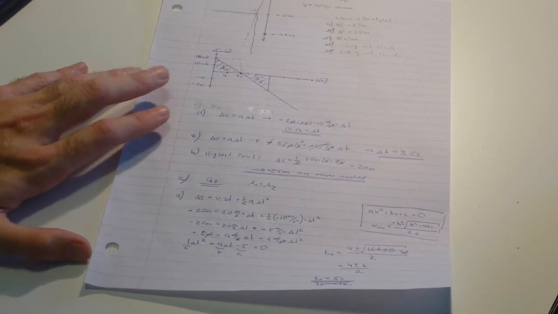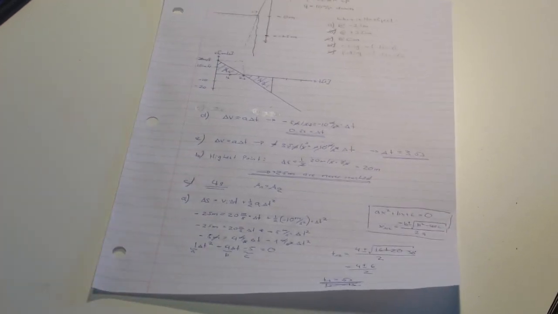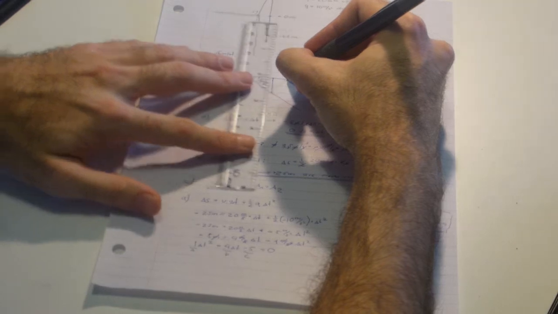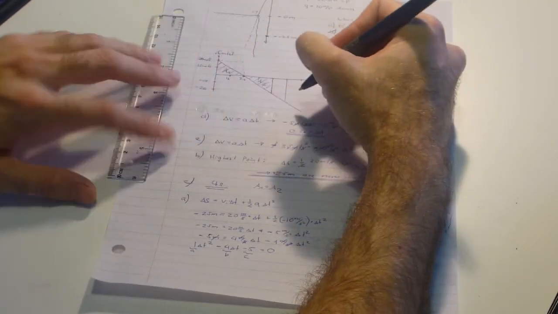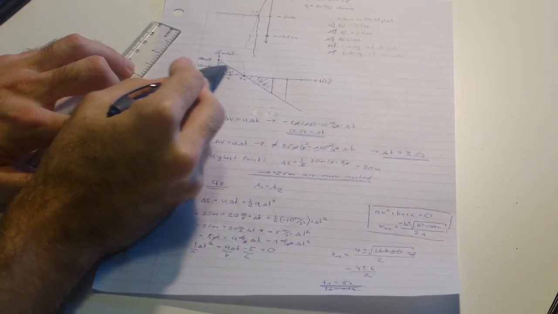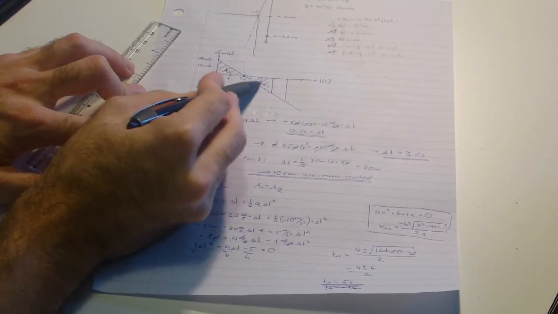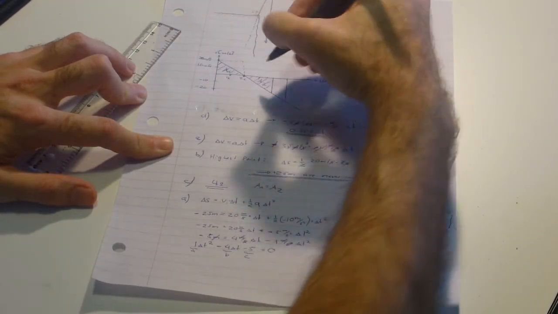You can even look at the graph and see if that makes sense. We go 20 meters up, 20 meters down again, and then we should be another 20 meters down.